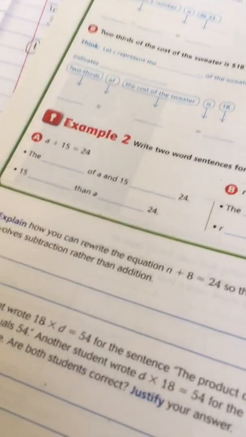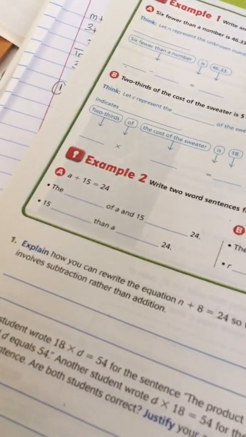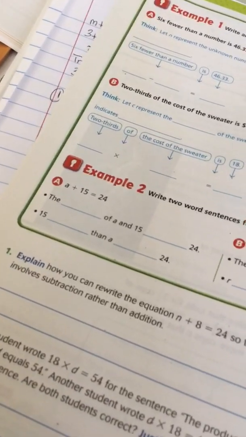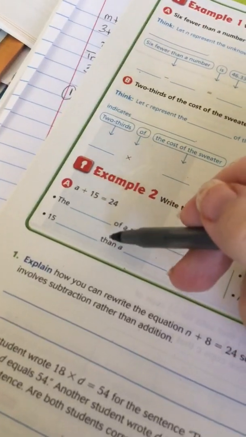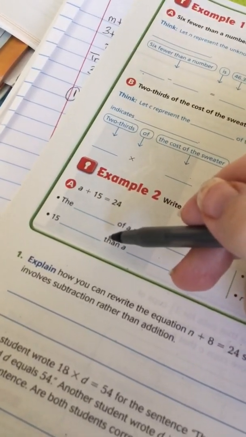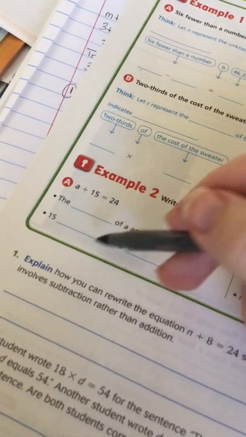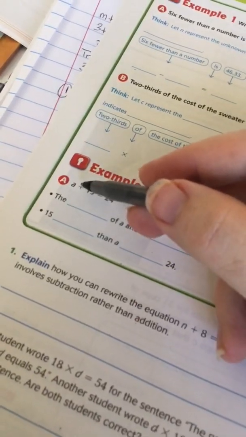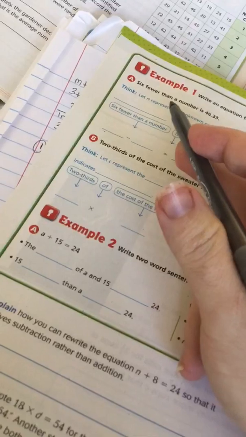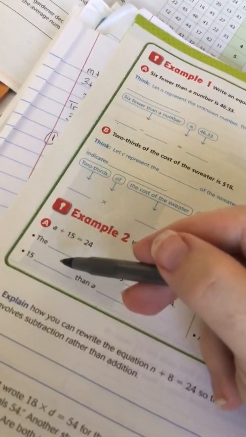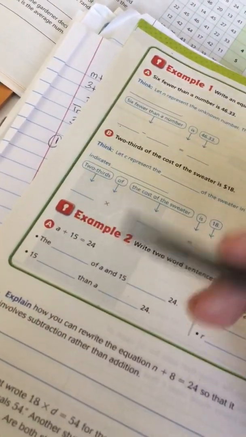Our second sentence, what they're alluding to, 15 blank then A blank 24. So here we see 15 comes after A. We have then, this is going to end up being a slam word. So we have to figure out what operation is going on. It's addition. So over here they had fewer than, which was subtraction. Here it's going to end up being more than, because we're doing addition.